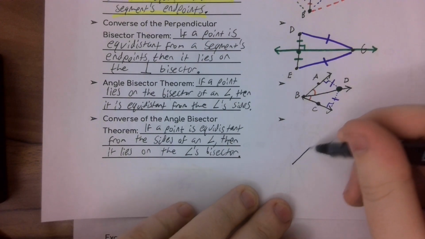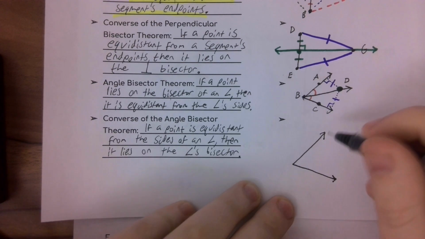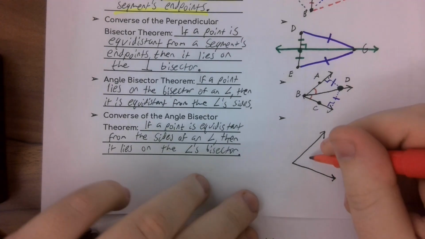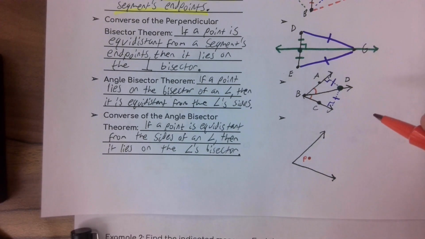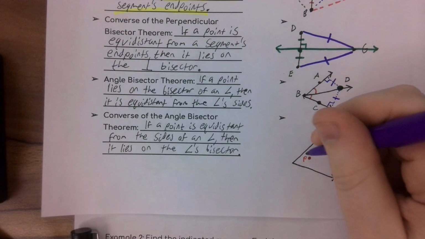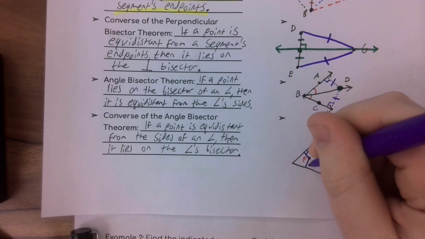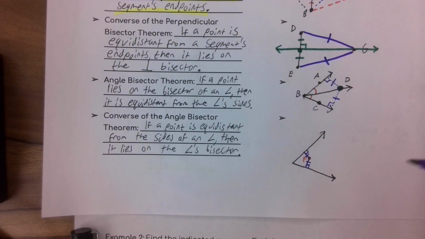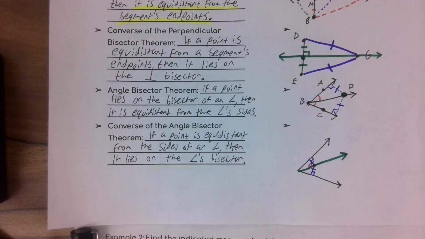In other words, if I start you with a diagram that looks like this, let's make this a crazy diagram. Let's say we've got point P all the way over here. If I tell you that this purple length and this purple length, which are both right angles, are the same, well, guess what? You can make a bisector right through that point. That is cutting the angle in half.